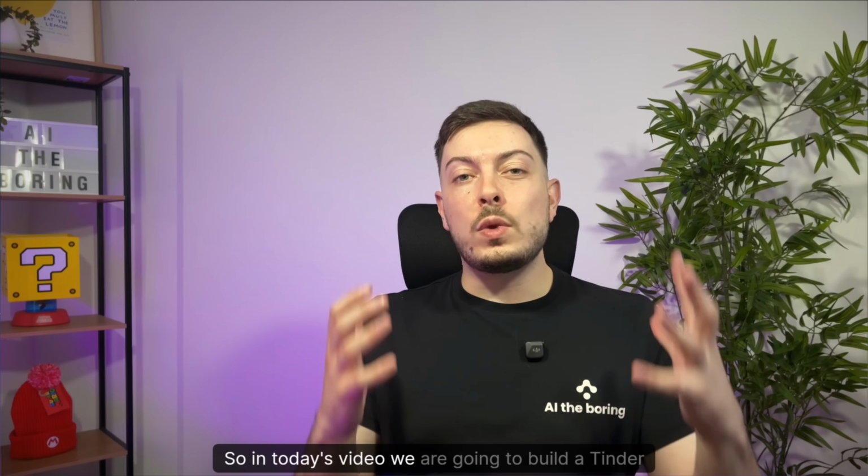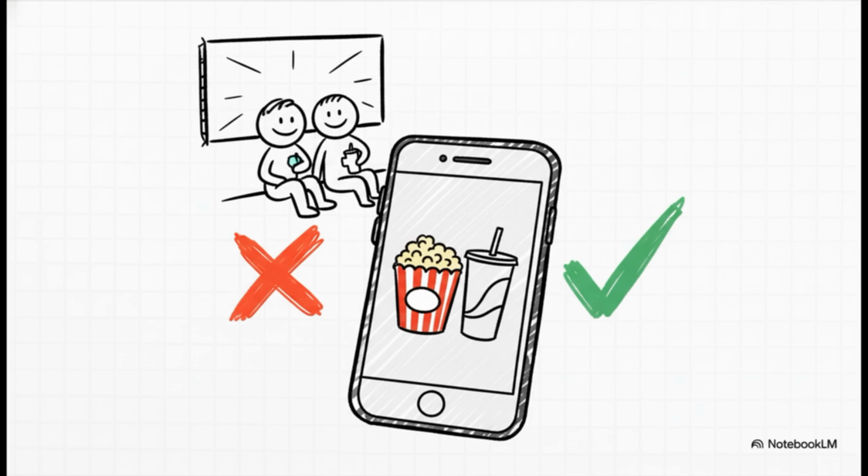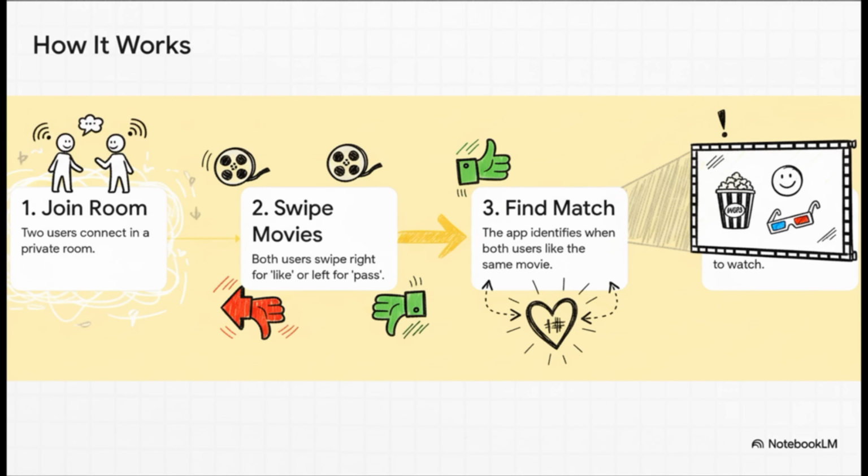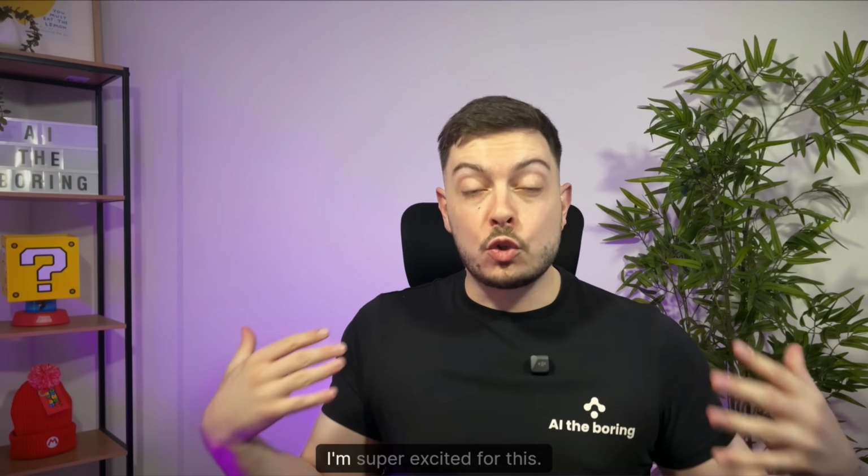So in today's video, we are going to build a Tinder-style matchmaking application, but for movies, a movie matchmaker from scratch. So how does it work? Two users join a room, they swipe on movies. When they swipe on the same movie, it matches them and showcases, hey, you guys have matched on this movie. You both like it. You should both watch it. I'm super excited for this.